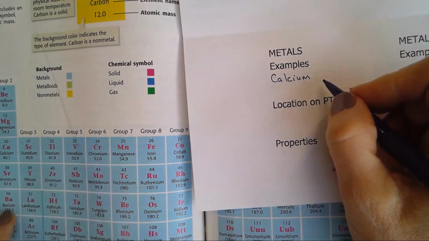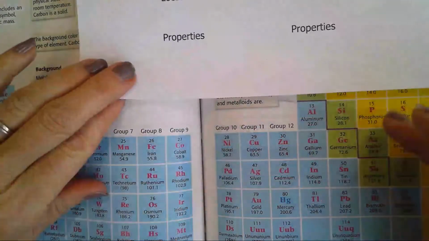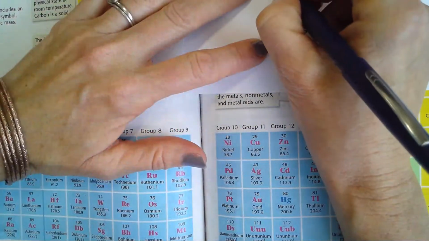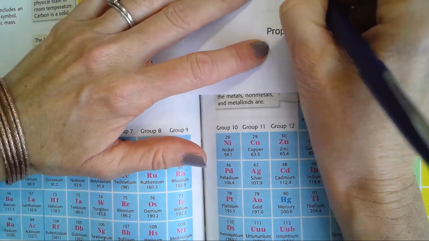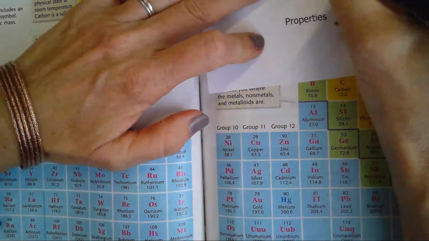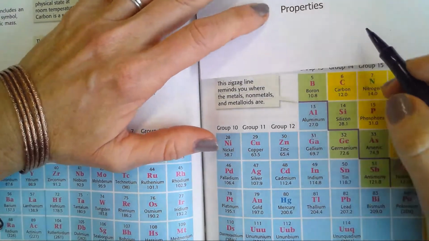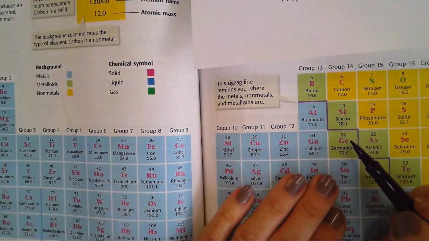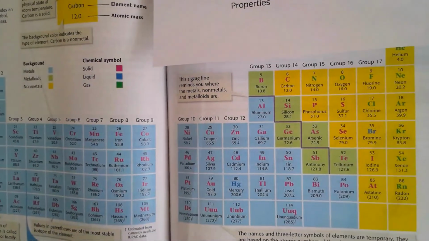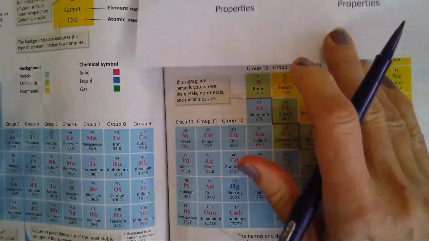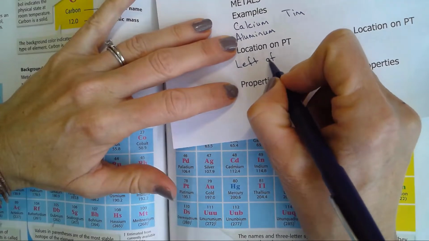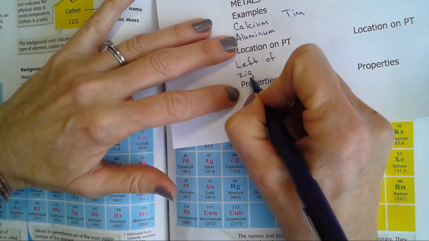Let's come over on this side. Aluminum is a metal. I'm familiar with aluminum. And also let's do tin. Where are these located? Here's the zigzag line. All of my metals are to the left of the zigzag line. So I'm going to write left of zigzag line.